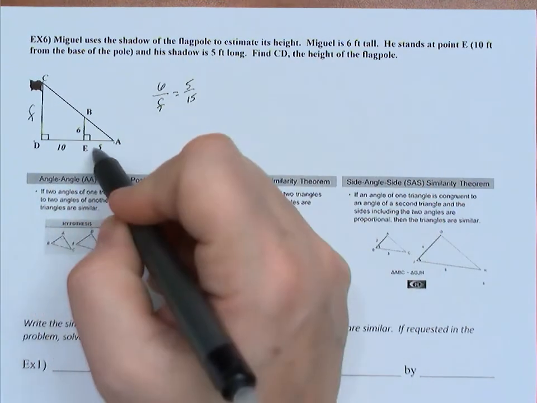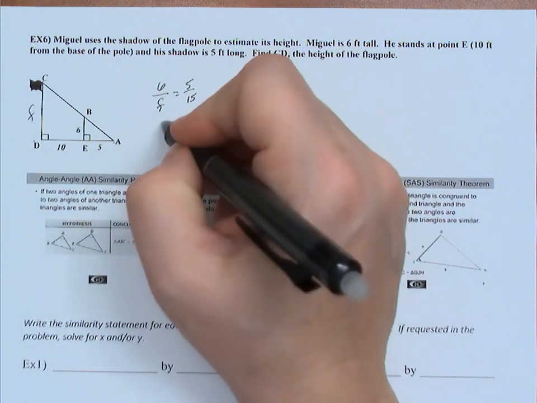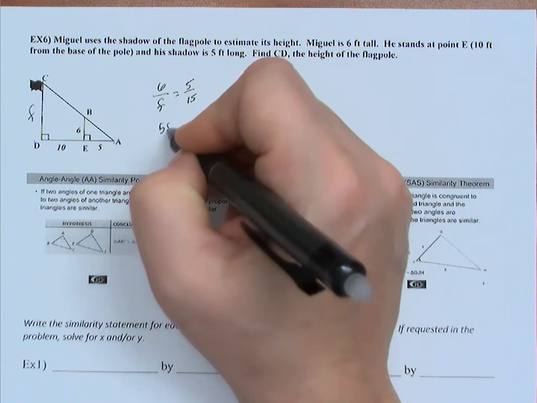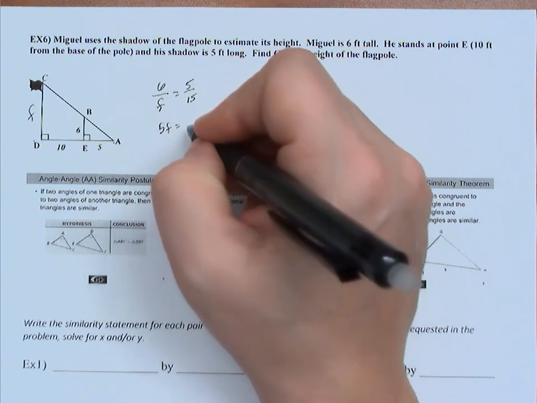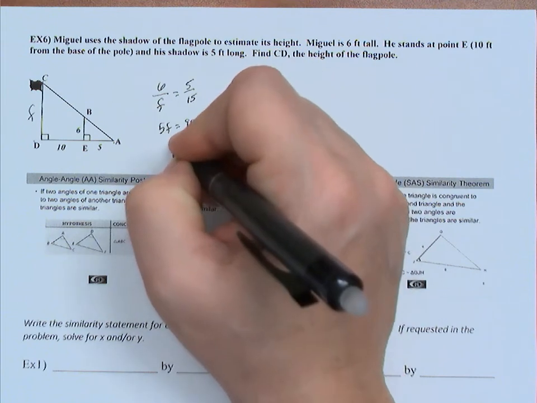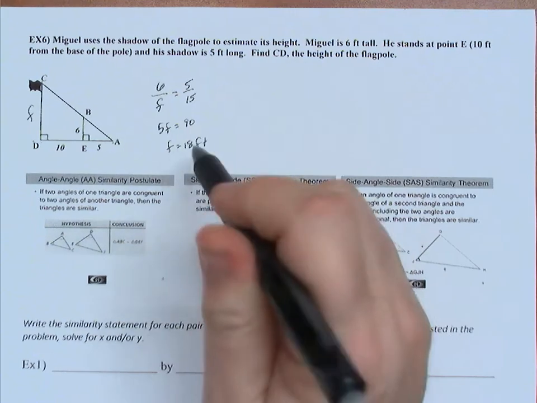Be careful here, it's easy to just write 10 and get confused. You need the whole length of the side. Then I'm going to multiply, use my cross products. So 5F equals 90, and then I'm going to divide by 5, and I'm going to get that F is 18 feet. So the flagpole is 18 feet tall.